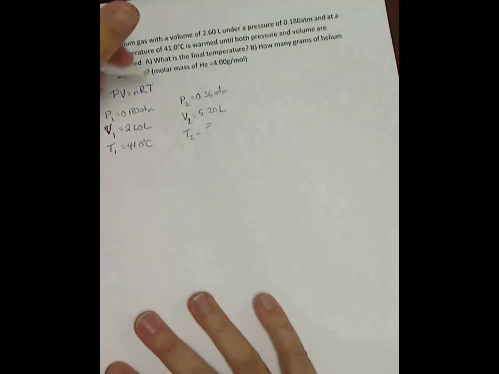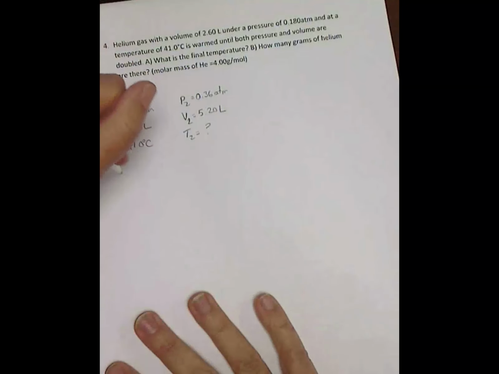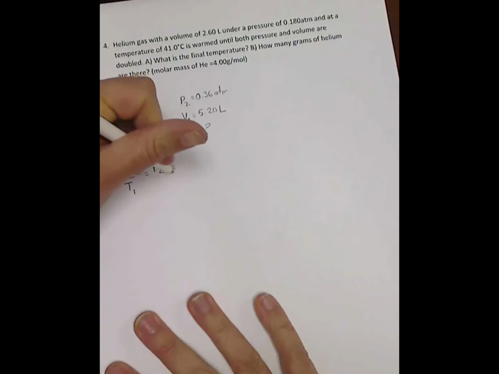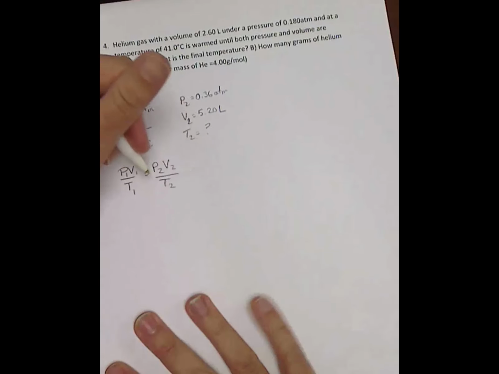So if my amount of material stays the same, then PV over T should be constant. So P1 V1 over T1 is equal to P2 V2 over T2. All right, now I've got my units as strange numbers. I've got atmosphere and liters and C. I should have pascals, cubic meters, and Kelvin. Which is important?